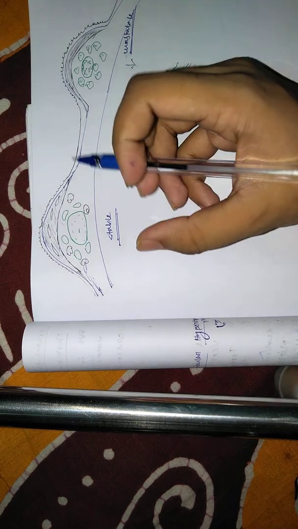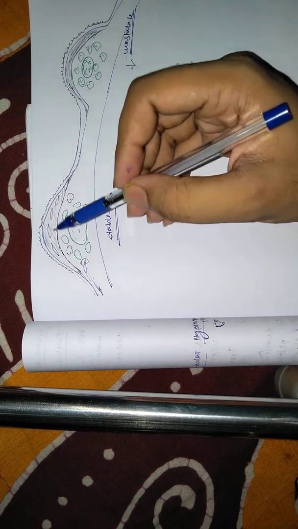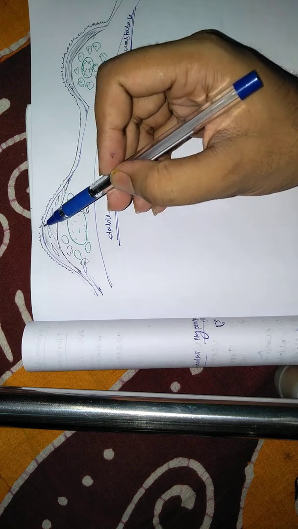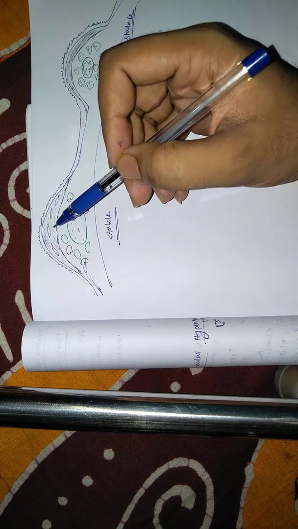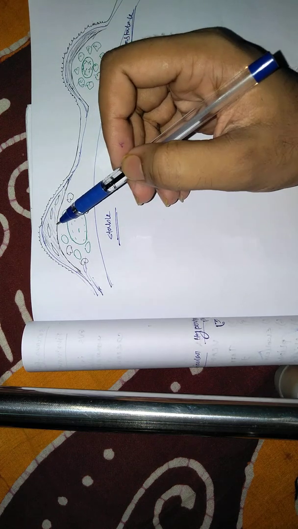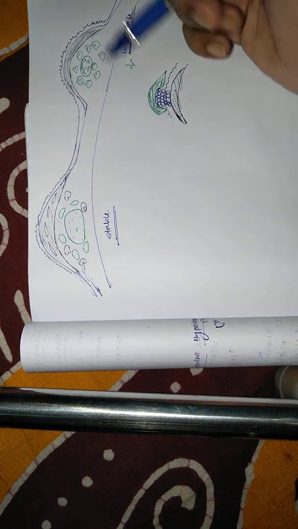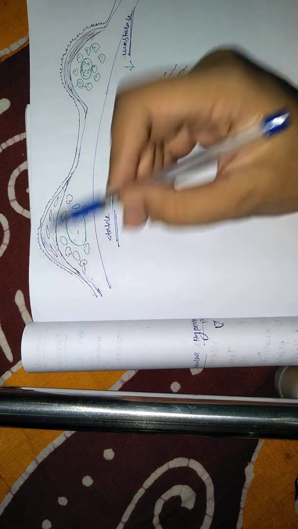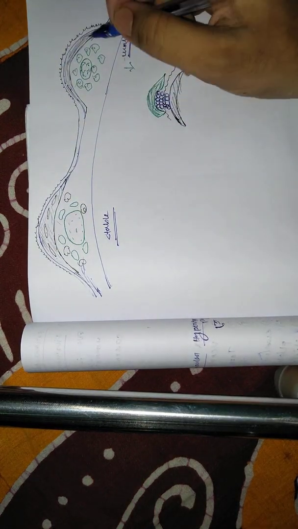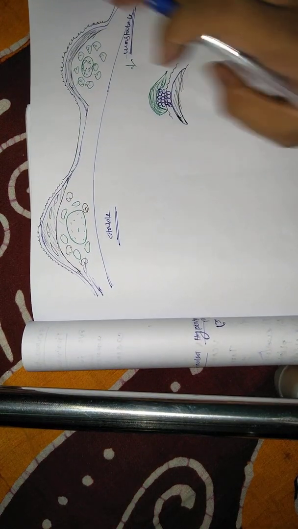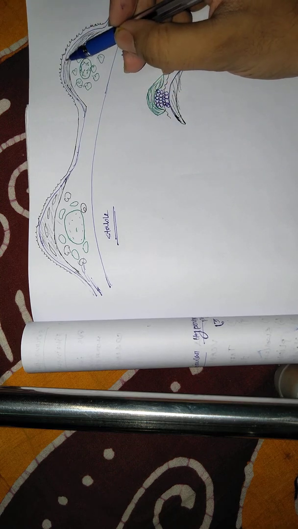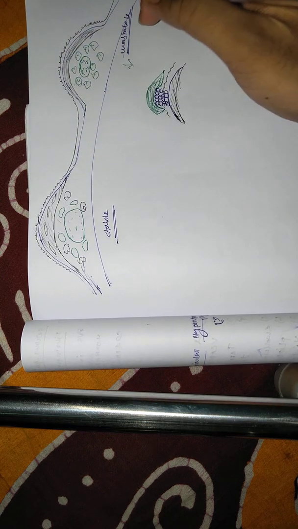So in case of stable, there is a much thicker fibrous cap, right? This cap is much thicker than that of the unstable. As you clearly appreciate, this fibrous cap is made up of smooth muscle cells and collagen, right? But here it is not as thick, it is thinner as compared to stable.